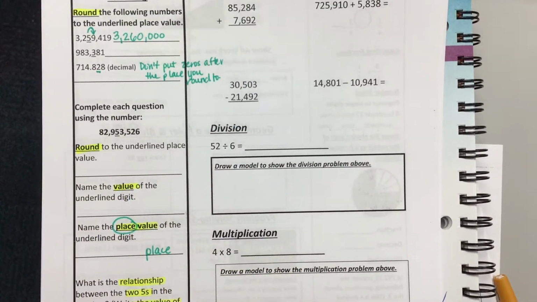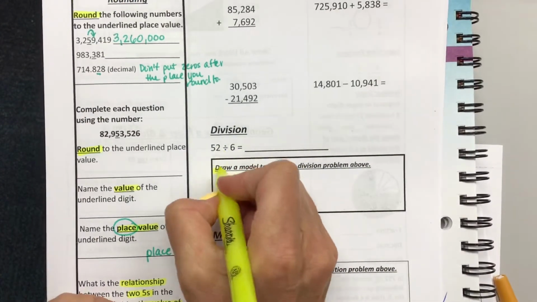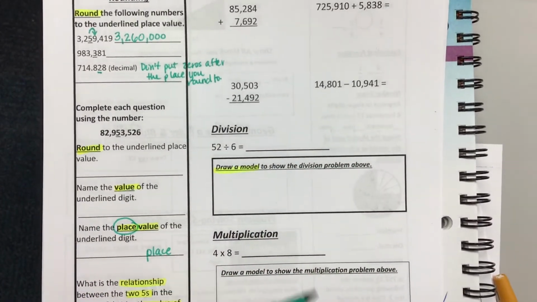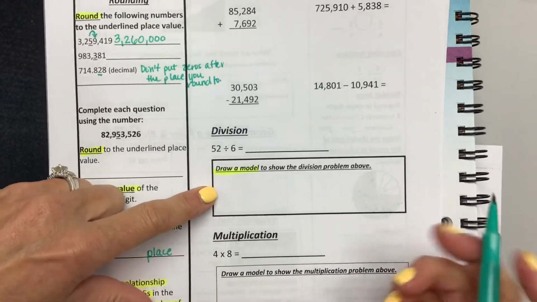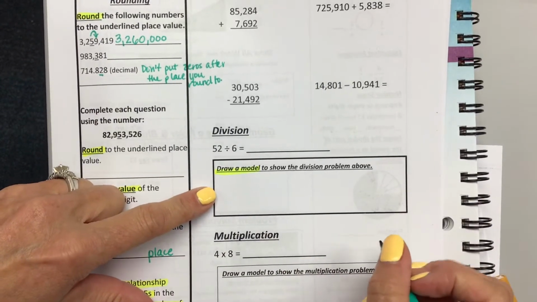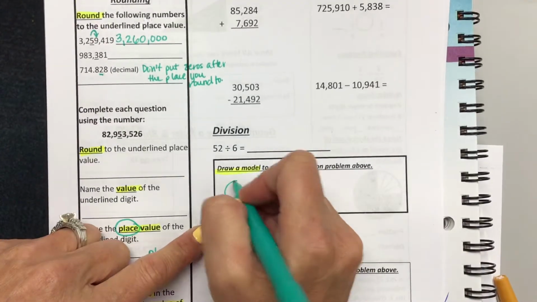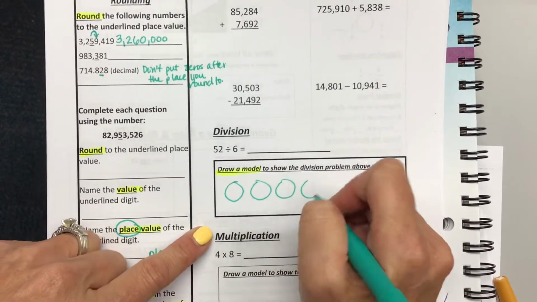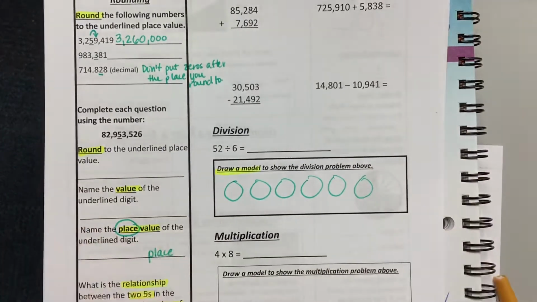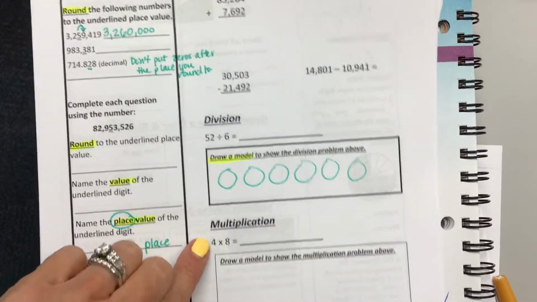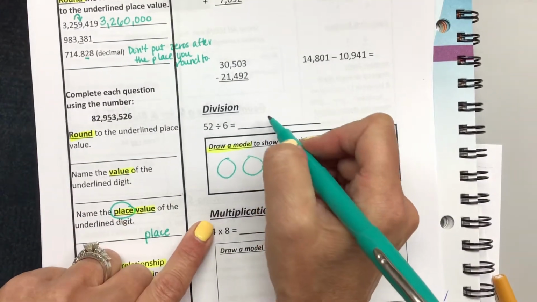52 divided by 6. Remember that you need to draw a model. How many equal groups should I divide 52 into? How many equal groups should I have? 6. So you can just draw your model like this. This is a good start for you. Then don't forget to put your answer up here in the blank.